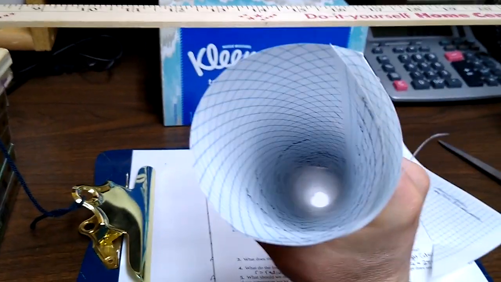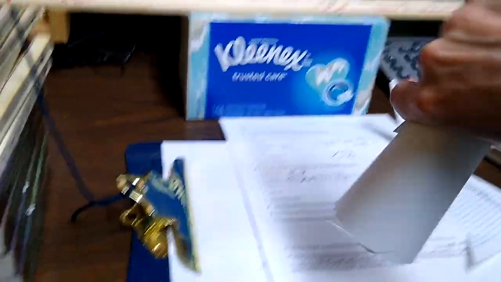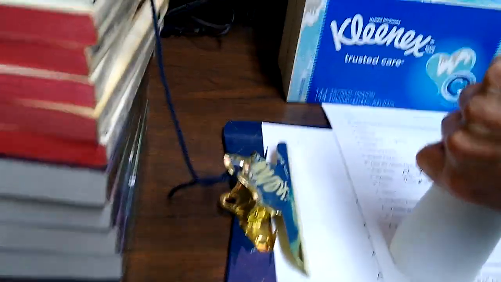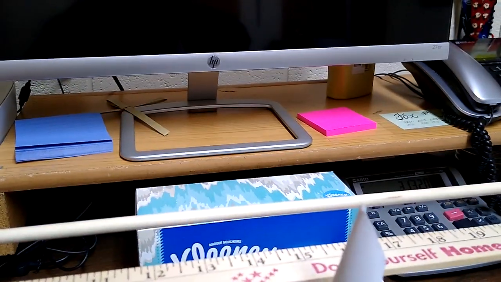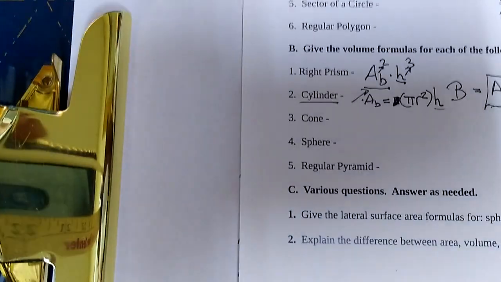Now you can see that the base is somewhat circular. Again, I would have to attach it just right to get it to be actually circular, but the idea is that now I have a circular base and then a point at the top. If this is a perfect cone, it's going to come to a perfect point. Mine is not holding together that well.